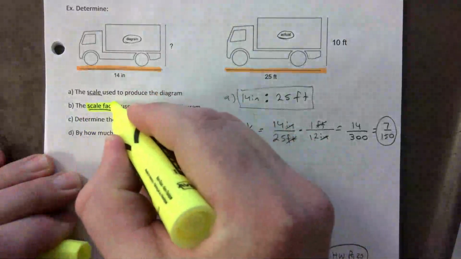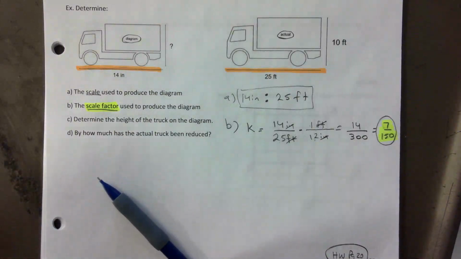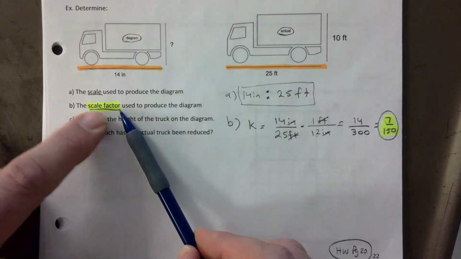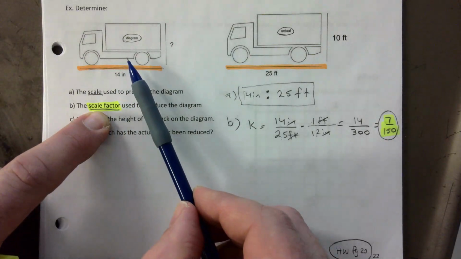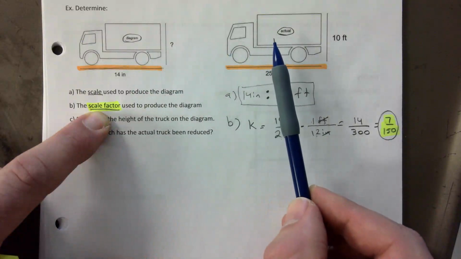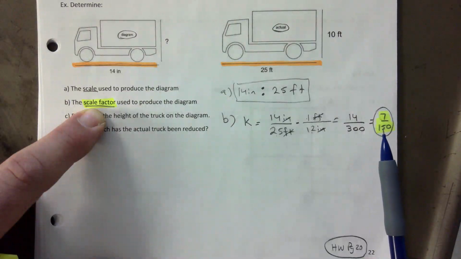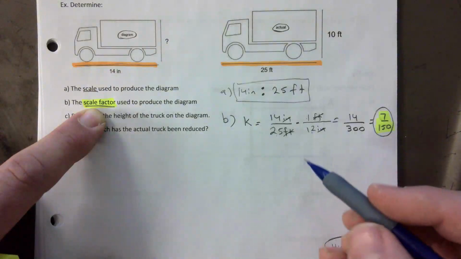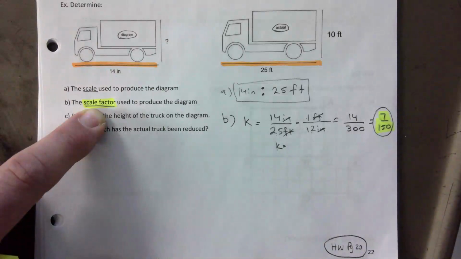Scale factor. There it is. And once you know the scale factor, that is fixed. So this truck, right? Sorry, from the actual to here, everything will be affected by 7/150, folks. Everything. Let's turn that into a decimal real quick here, just so you understand it. It's easier to see.